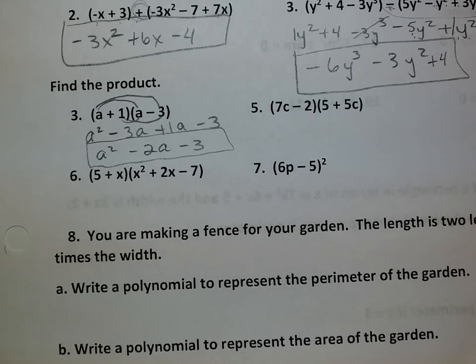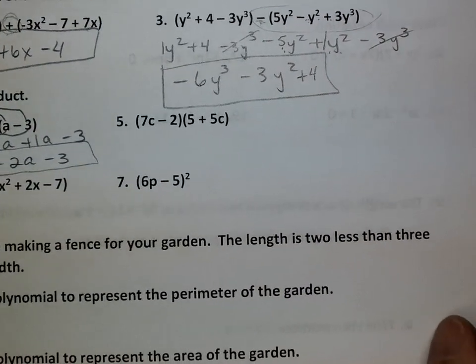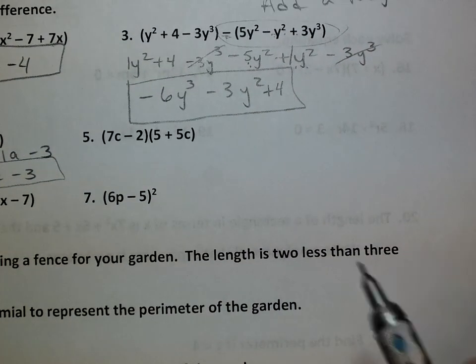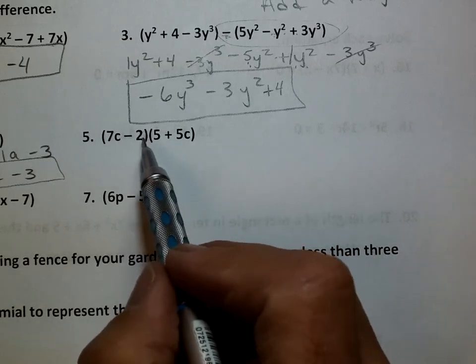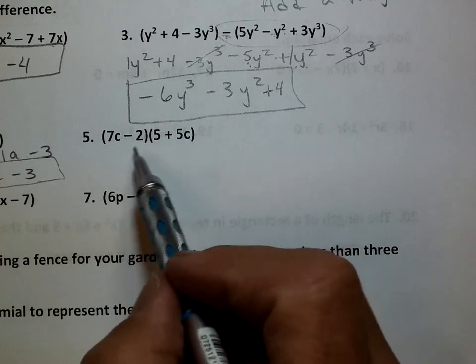Okay. Thumbs up? Okay, good. Okay. Number 5. Right? Same thing. There's no plus sign in the middle. So we're going to FOIL, right? No plus or minus sign, so we're going to FOIL.